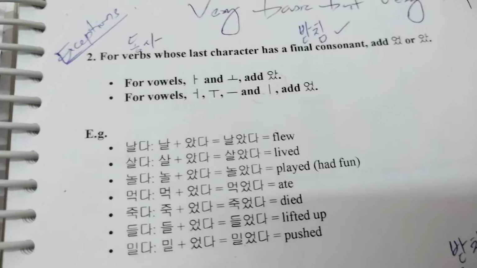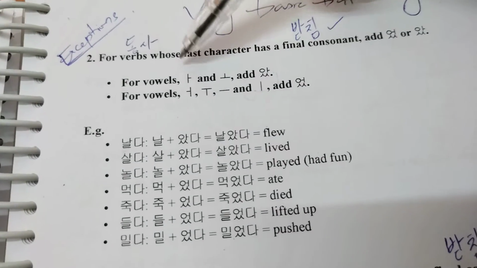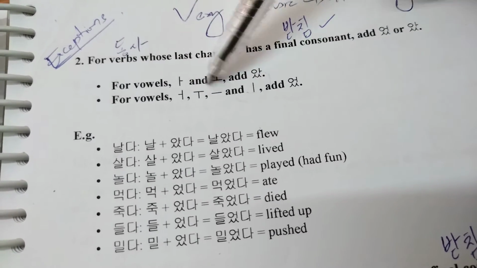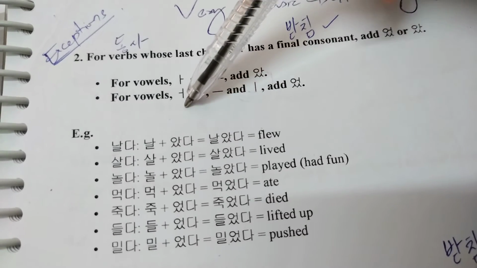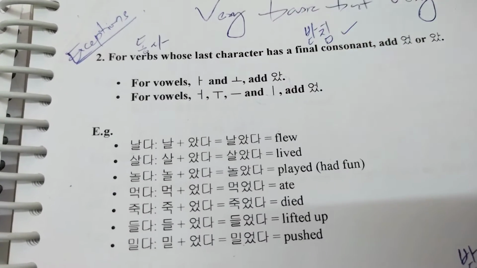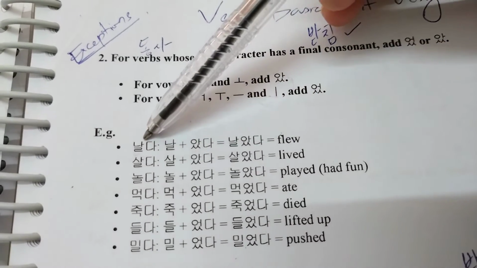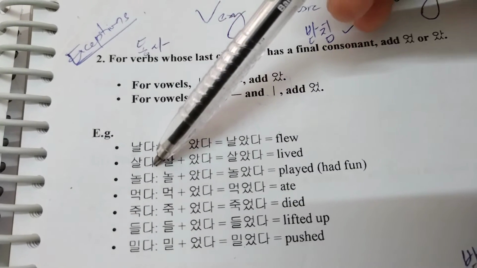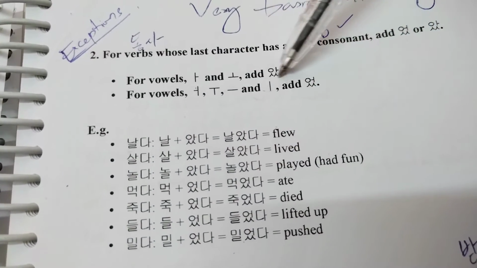That is for those 동사 that have a batchim. If it has a batchim, depending on the vowel at the end, you can add two things. If the vowel is ㅏ or ㅗ, you would add 았. If the vowel is ㅓ, ㅜ, ㅣ, any of these, then you would add 었. So 나리다 has this vowel ㅏ, so it would become 나랐다. We're adding this one. 살다, 살았다. 놀다, 놀았다. Both are the first one.